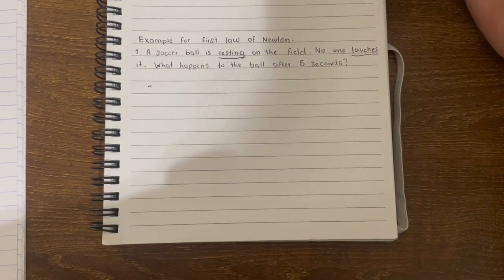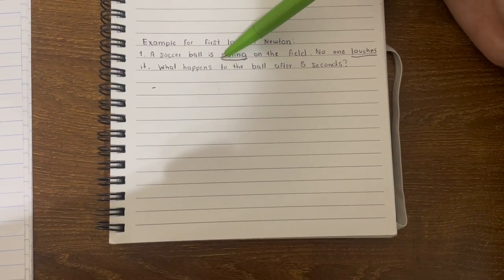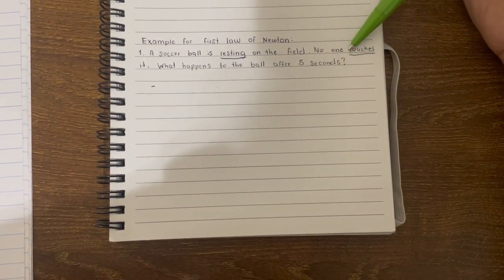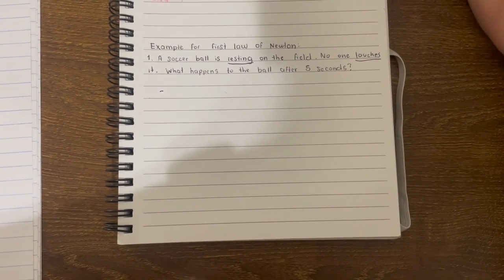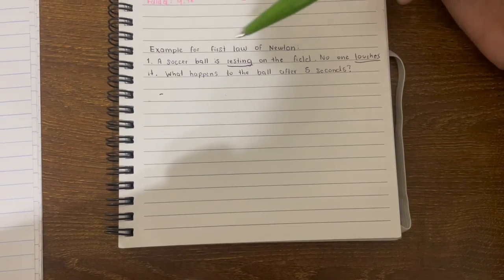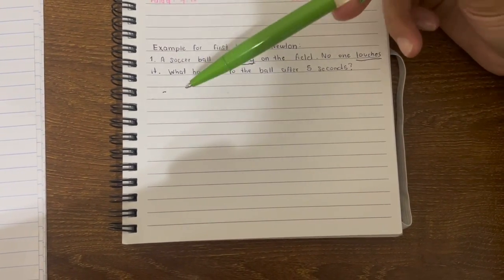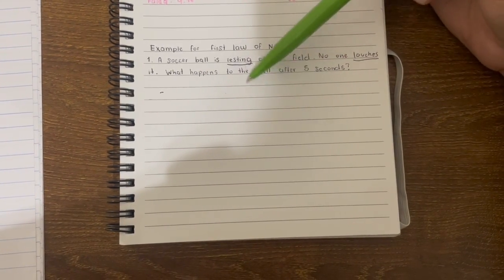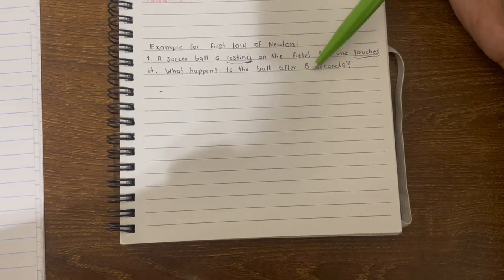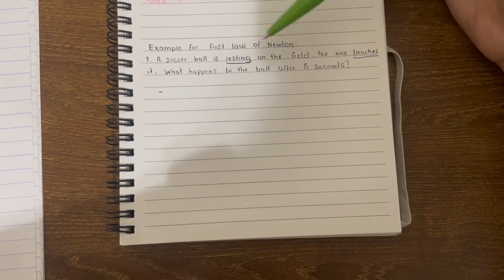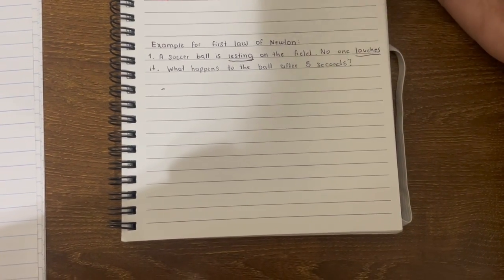If we analyze what the exercise says, it is telling us that the ball is resting and no one is touching it. So that means there are no net forces acting on it, and also there is no acceleration. So if there is no acceleration and no other forces acting on the ball, it means that the ball will still be resting after 5 seconds, unless another force like a kick acts on it.